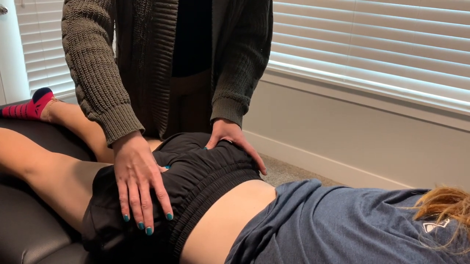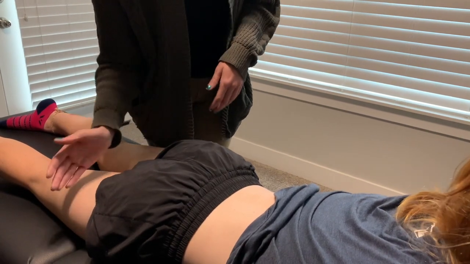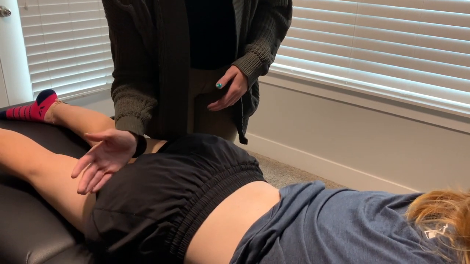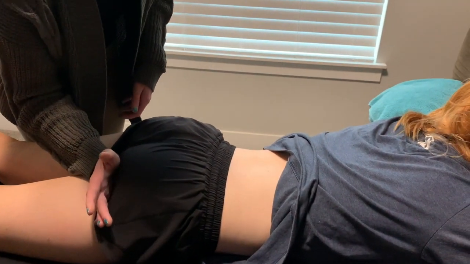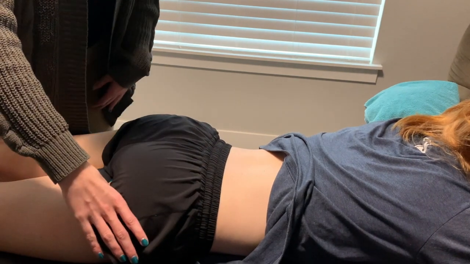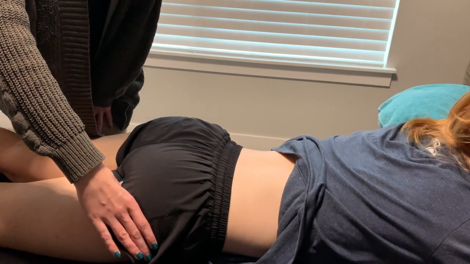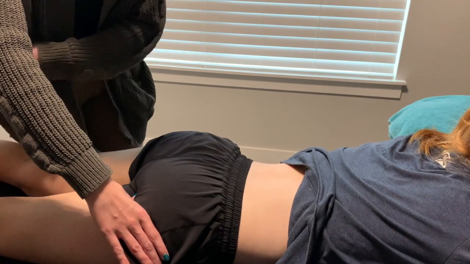And then the last structure in the prone position is going to be the ischial tuberosities. So for that one, I'm going to use the side of my hand to come into the gluteal fold and work my way superiorly until I find that bony landmark, which is right there. And the ischial tuberosity is an important attachment point for all of your hamstrings, as well as the sacrotuberous ligament.